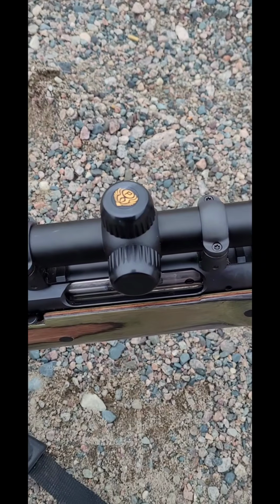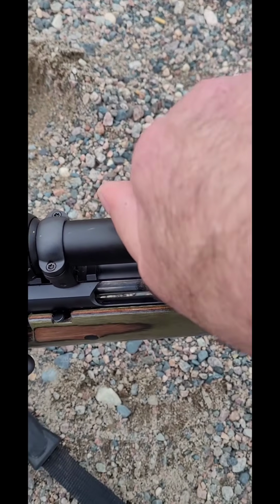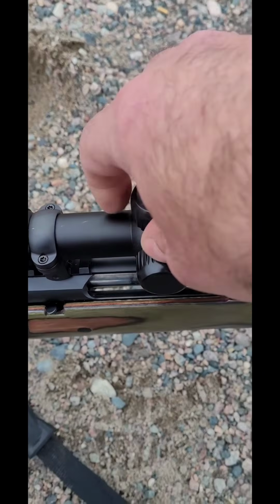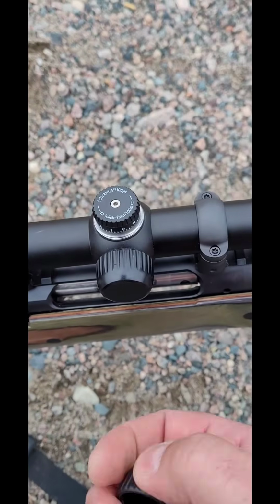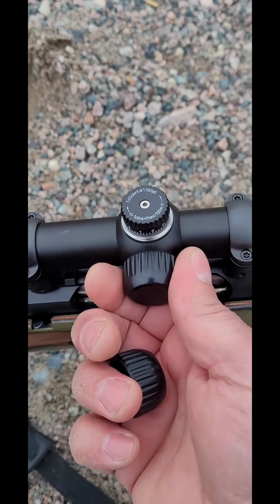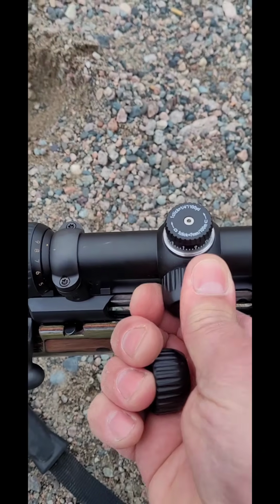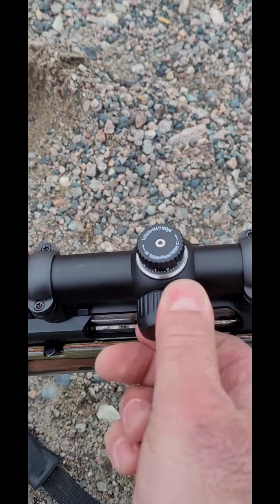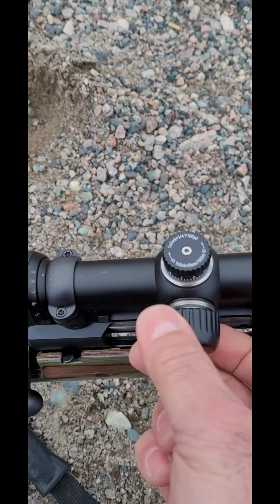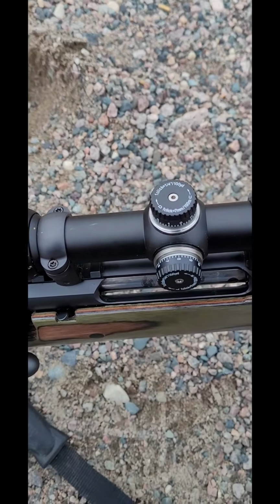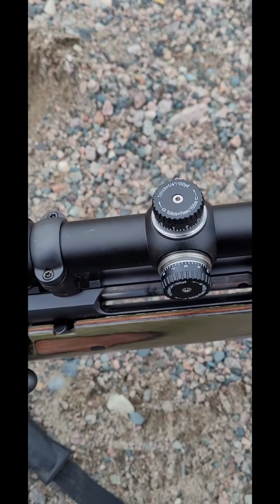Okay, so now you go back to your scope, you unscrew the caps. Depending on what kind of scope you have, some of them you need a flat screwdriver, some of them are dials like this one. The higher end ones it's a dial, you don't need a screwdriver. But if you have like a budget scope, you're probably going to need a flathead screwdriver to dial it in.